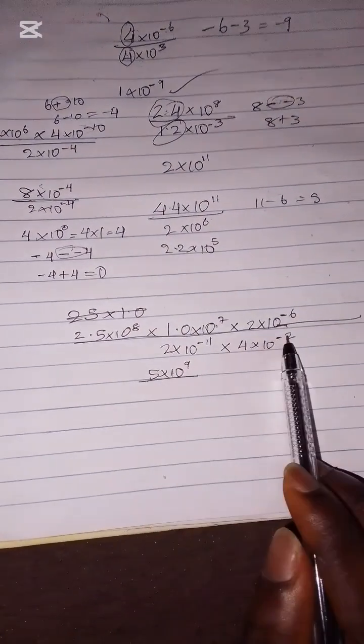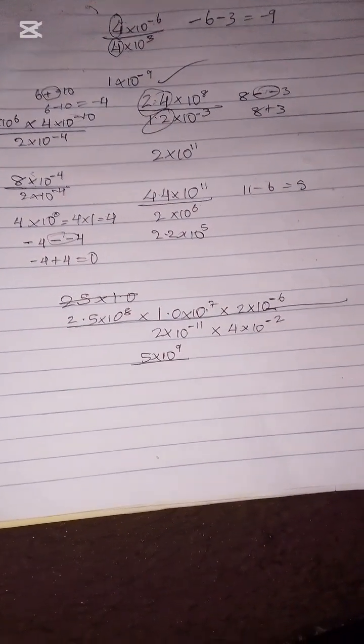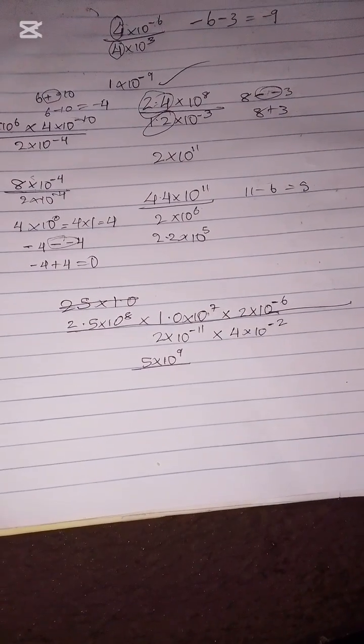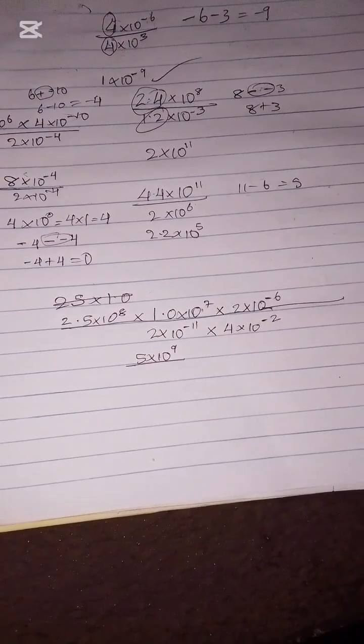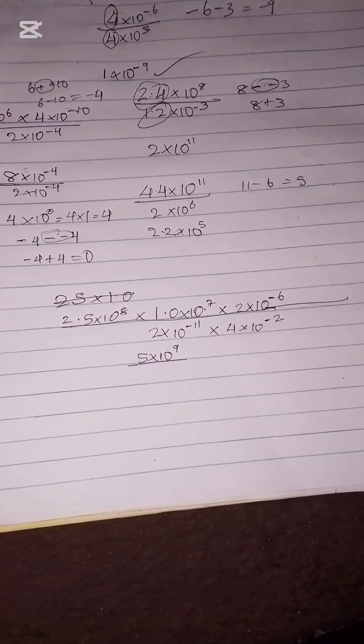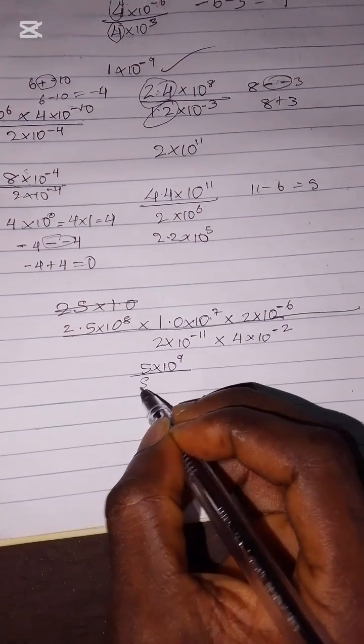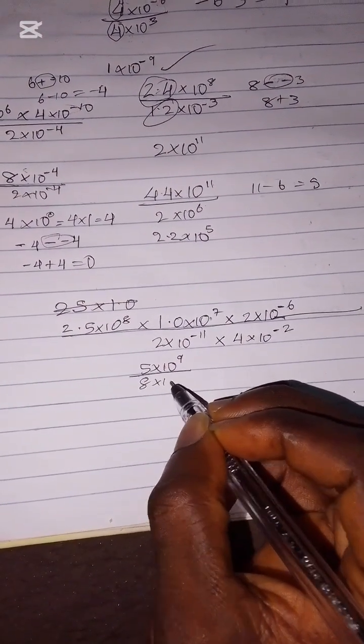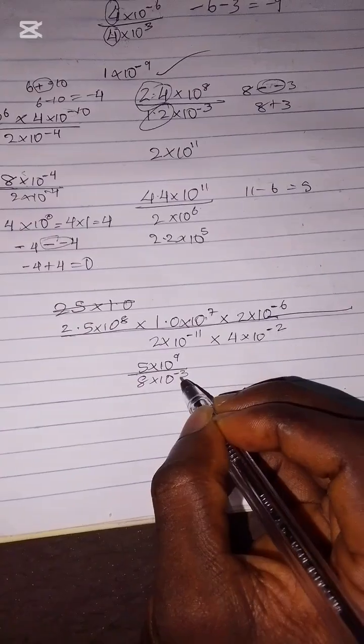Divide by all this one under, do the same thing. 2 times 4 will give me 8. Then add their powers. Minus 11 plus minus 2 is the same thing as minus 11 minus 2. That will give me minus 13. So this is 8 times 10 raised to the power minus 13.